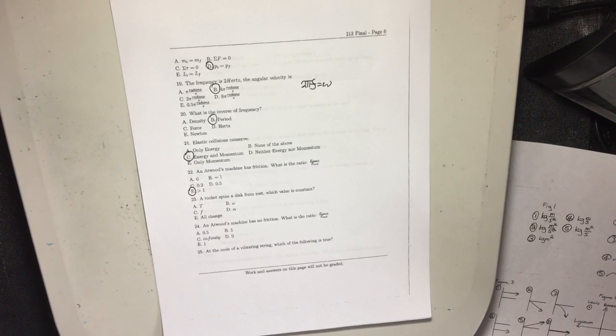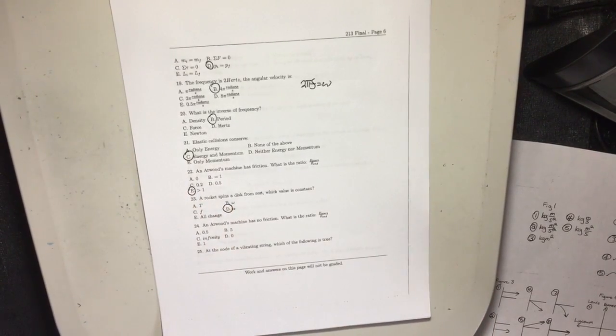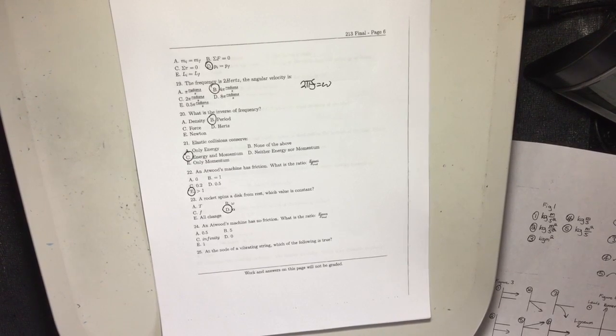So a rocket spins a disc up from rest. Which value is constant? D, alpha. So the rocket is putting out a constant force. Sum of the torques is equal to I alpha, or torque equals I alpha. Torque is equal to the force times radius, so FR equals I alpha. The force of the rocket is constant, so alpha must be constant as well.